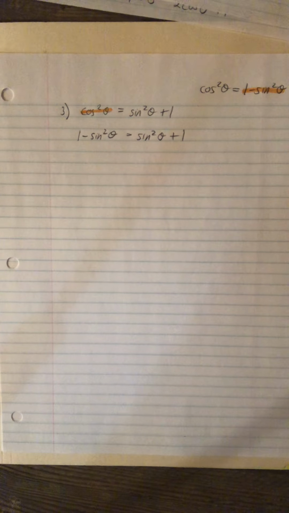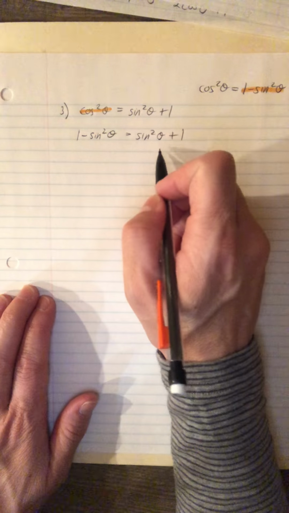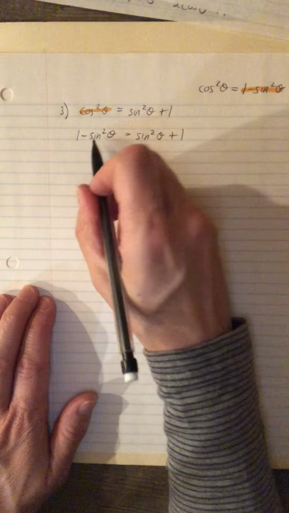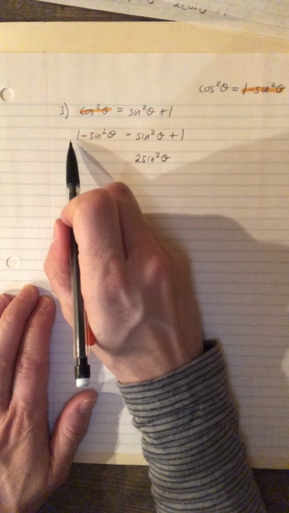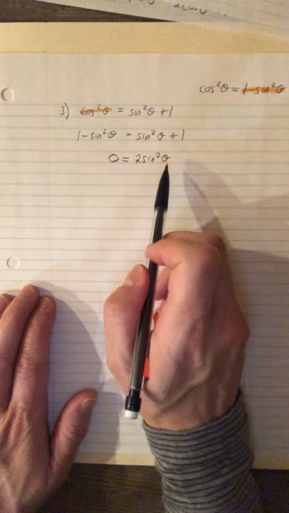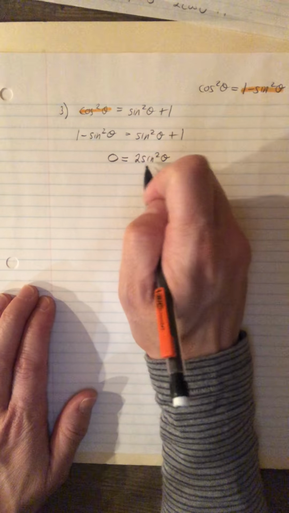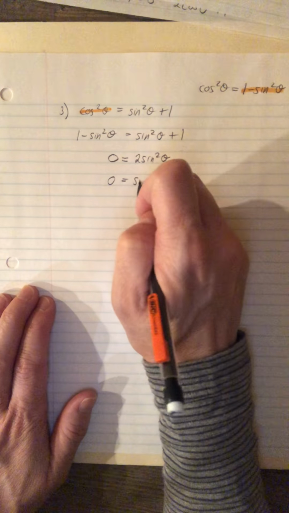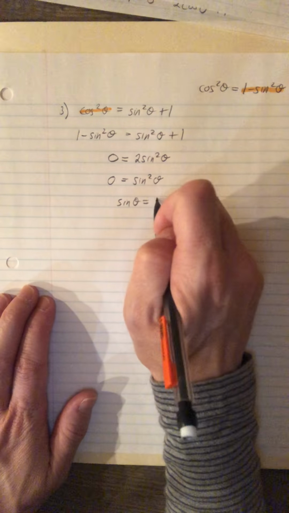All right, guys, now I can solve this because I have the same trig term. I have a sine theta, and in this case, they're both squared, so I can combine like terms. I can add that sine squared theta to the other side to have 2 sine squared theta because they're like terms. Then I can subtract 1, and the 1s would cancel. So I'm getting 0 is equivalent to 2 sine squared theta. If I divide by 2, 0 is equivalent to sine squared theta, and that means sine theta would just be 0.